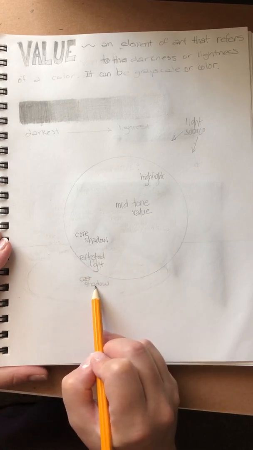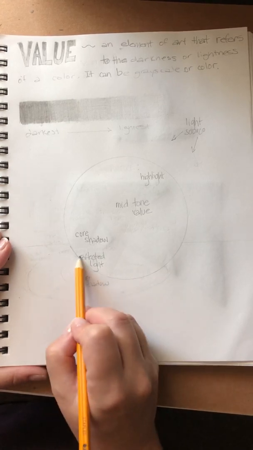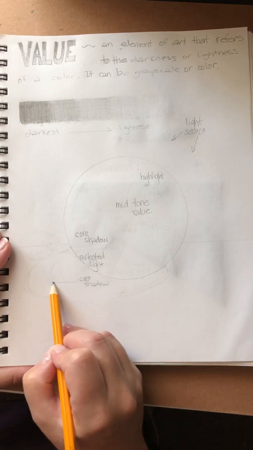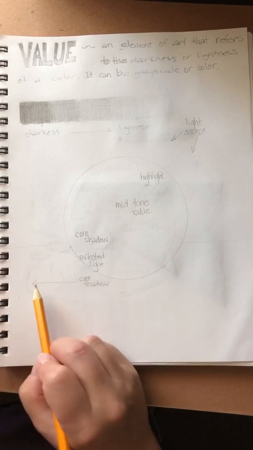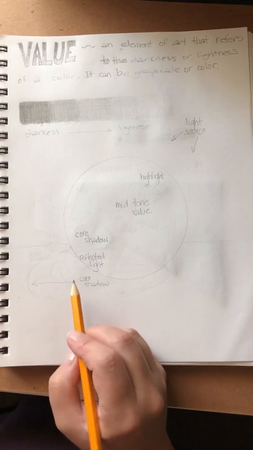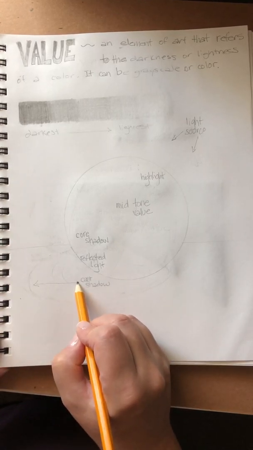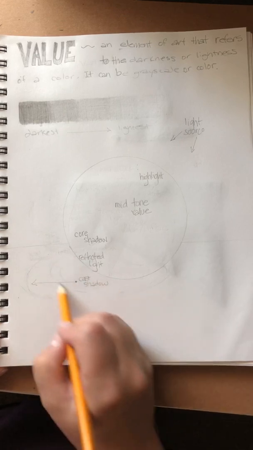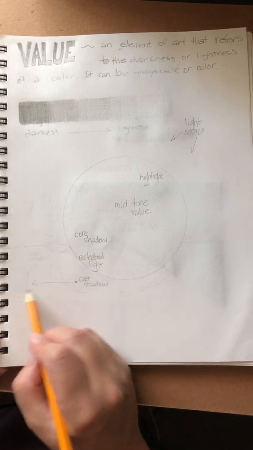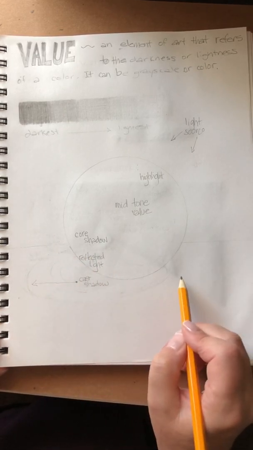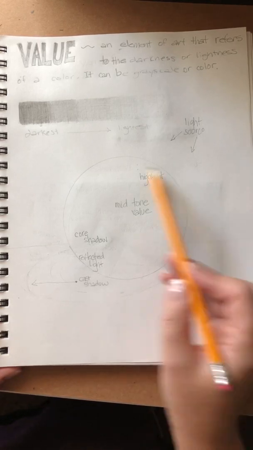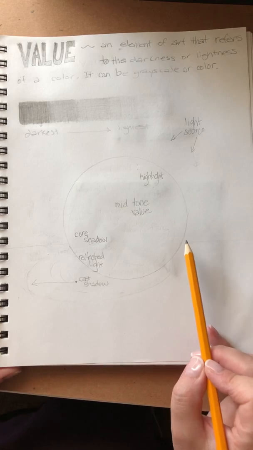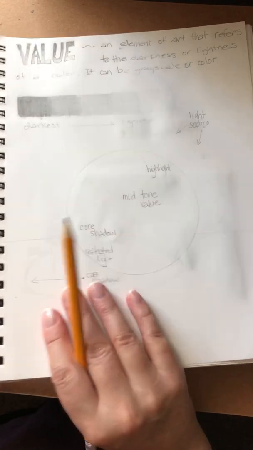The cast shadow also is darkest in the core here, and as it moves out, it gets lighter. So we don't have to label that. I just want you to know that it goes the darkest in the center of your shadow, and then it moves and it gets a little lighter on the edges. Almost blurs away sometimes. Okay, so once you make this diagram, we can move on to your shading of a sphere.